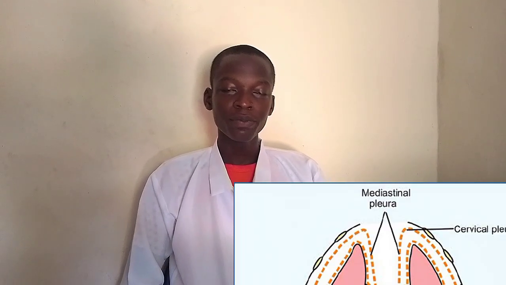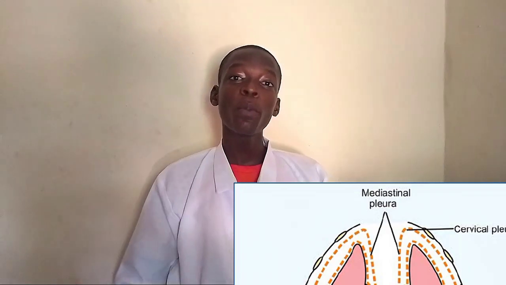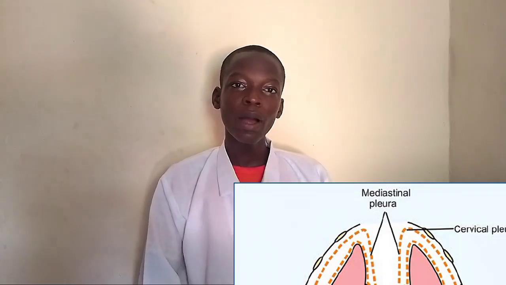Then let's talk about the diaphragmatic pleura. The diaphragmatic pleura is located inferiorly. It lines the superior surface of the diaphragm, that's the dome of the diaphragm. During quiet respiration, the diaphragmatic pleura and the costal pleura are in opposition to each other at the lower or inferior border of the lungs.